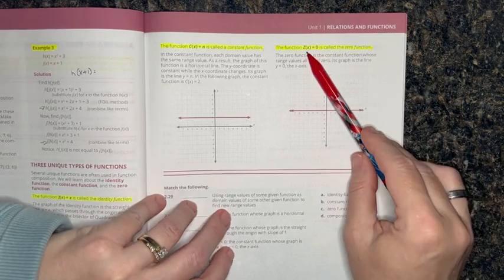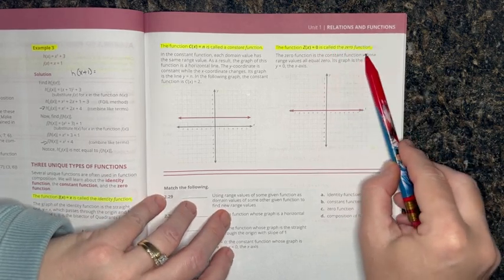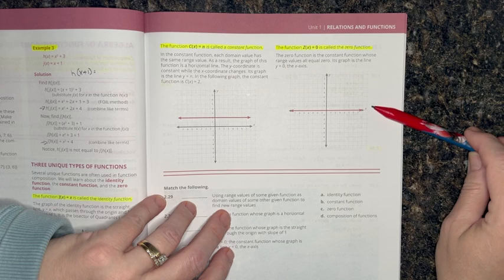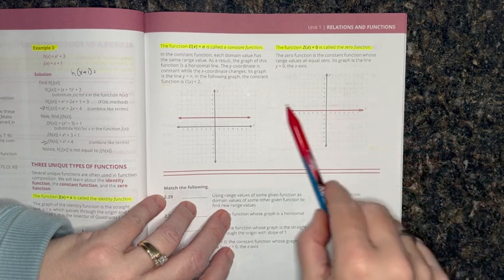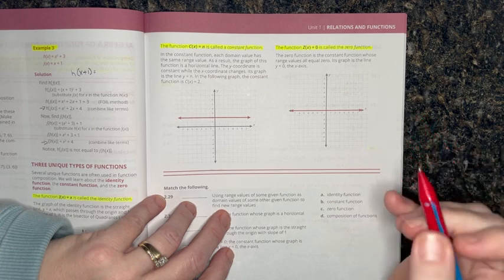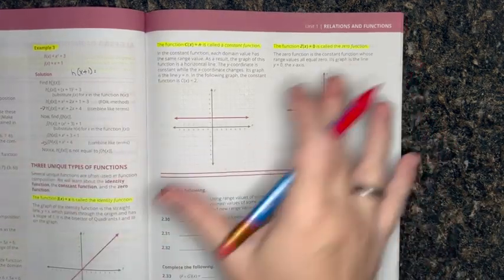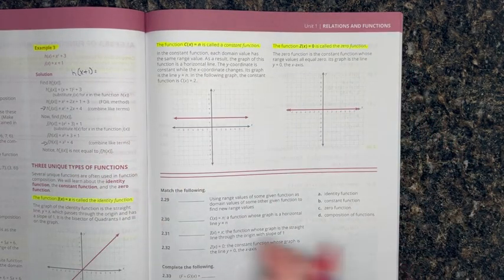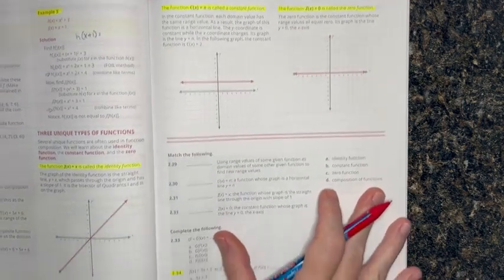The function z(x) equals 0 is called the zero function. The zero function is a constant function whose range values are equal to 0. And this graph is the x-axis. Okay? So those are 3 unique types that they just want to cover before we go on to do our problems together.